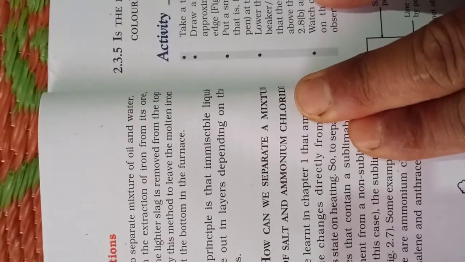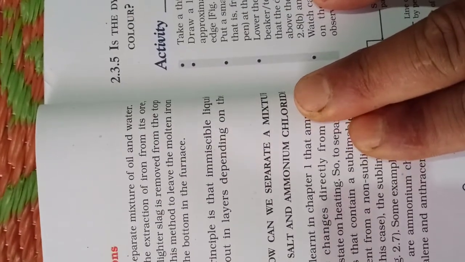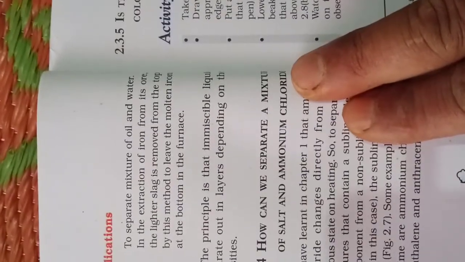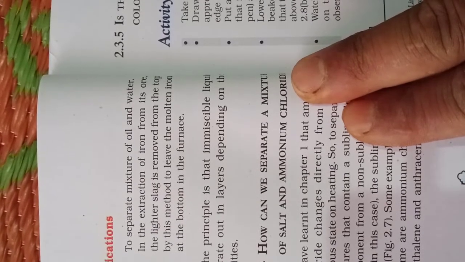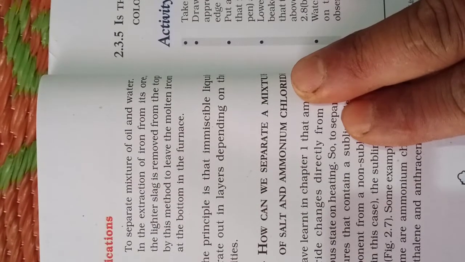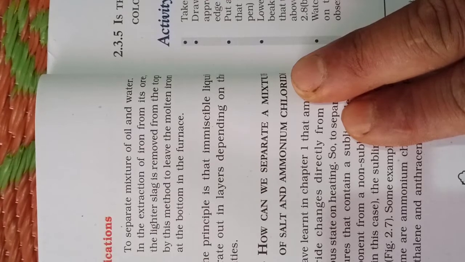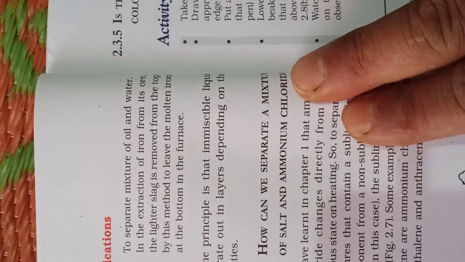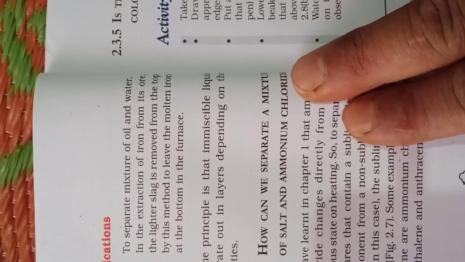Now let us see the applications of the separating funnel. To separate a mixture of oil and water, we use a separating funnel. Again, in the extraction of iron from its ore, the lighter slag particles are removed from the top by this method, leaving the molten iron at the bottom of the furnace.